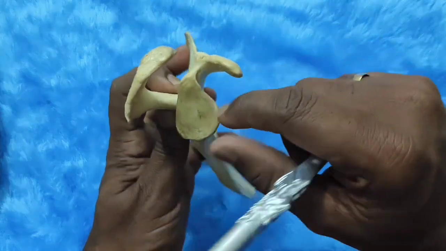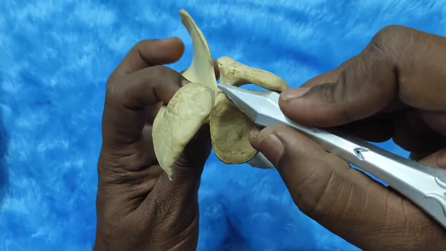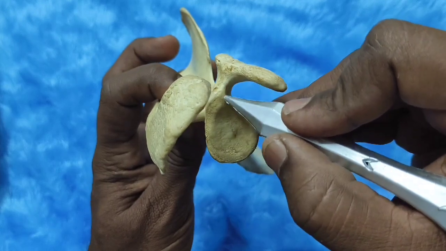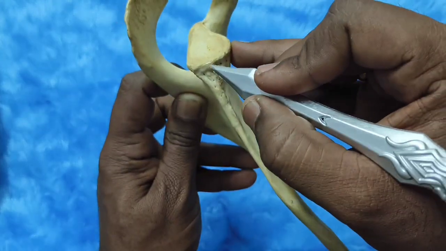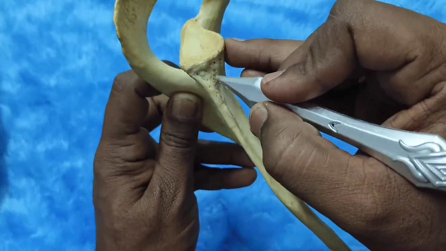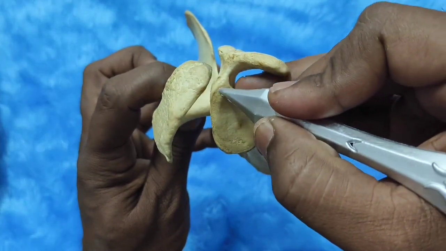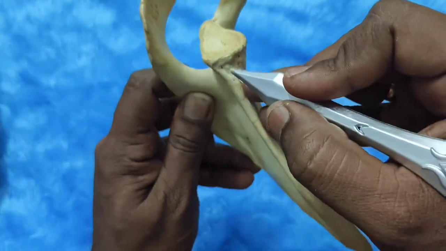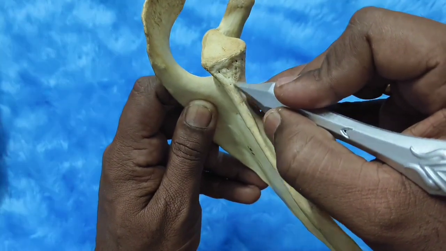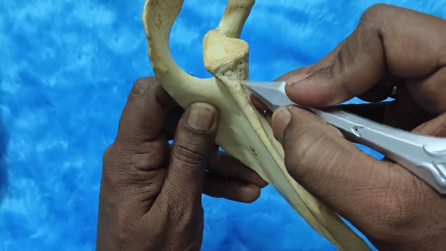In this glenoid cavity, we have two important tubercles. One is the supraglenoid tubercle, which is above, and the infraglenoid tubercle, which is below. The supraglenoid tubercle gives origin for the long head of biceps brachii muscle. The same way, the infraglenoid tubercle gives origin for the long head of triceps brachii muscle.